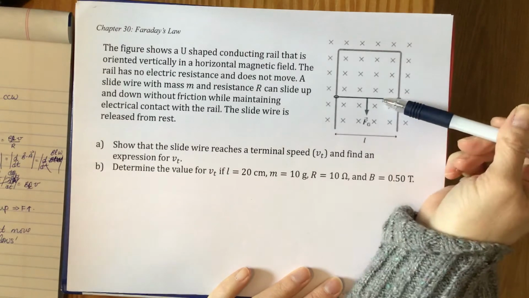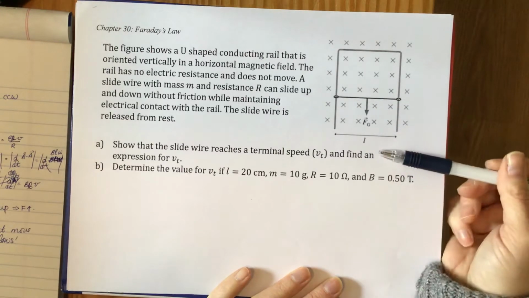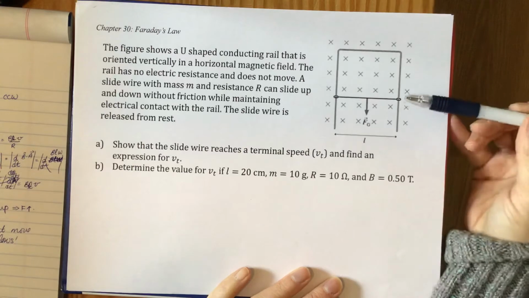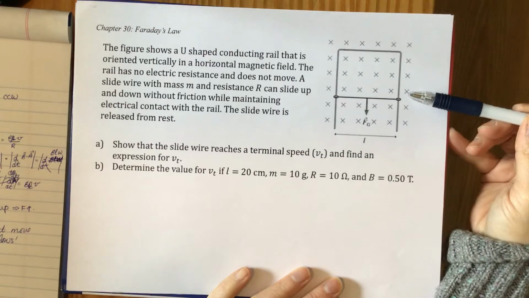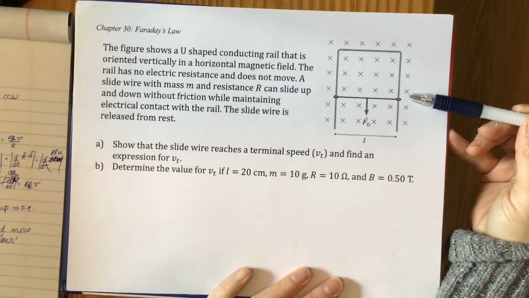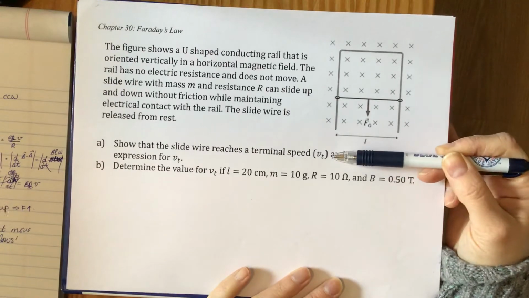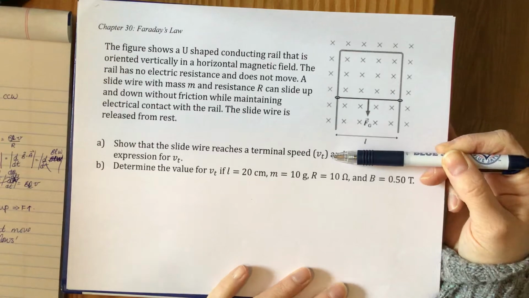We release this slide wire from rest. The first thing it asks us to do is show that the slide wire reaches a terminal speed and find an expression for that terminal speed. So terminal speed's probably something you're familiar with. A terminal speed is a constant speed.